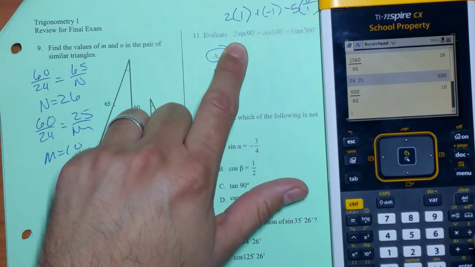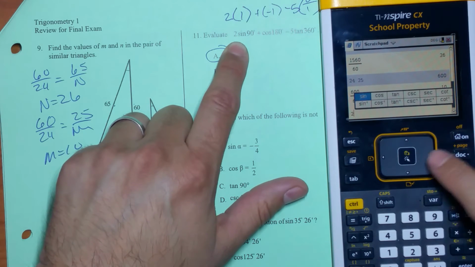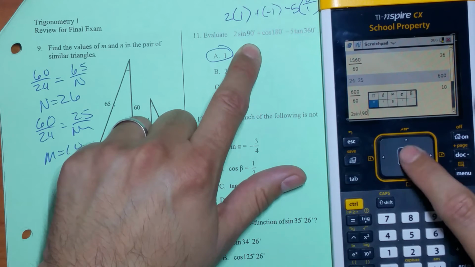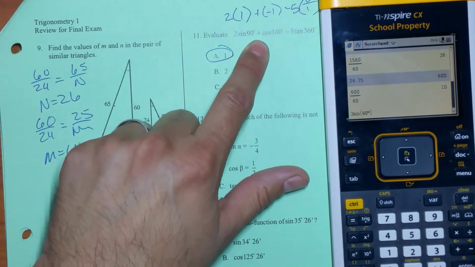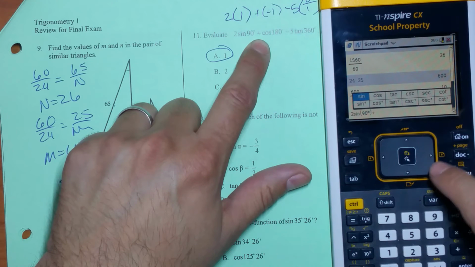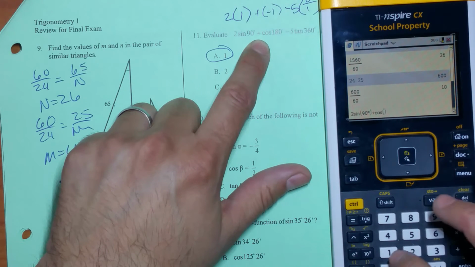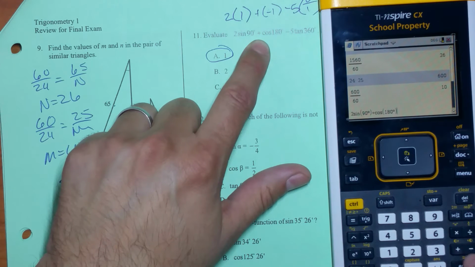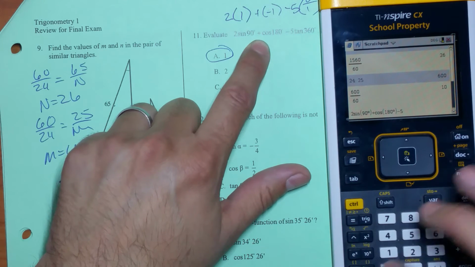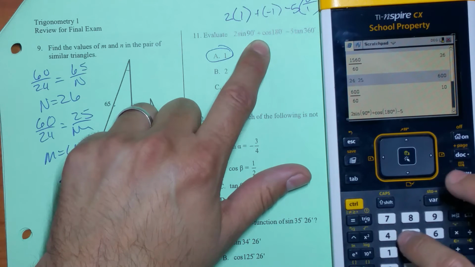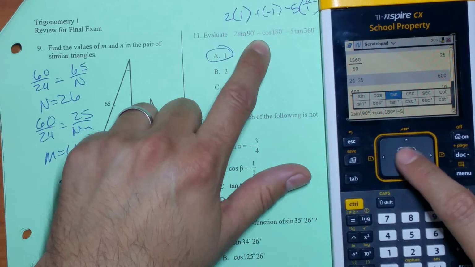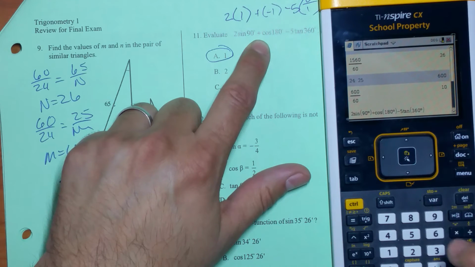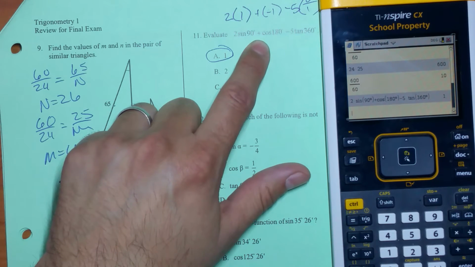Now, I'm going to show you how to do it on the calculator also. On the calculator, I'm going to have 2 sine 90 degrees, close, plus cosine 180 degrees, close, minus 5 tangent of 360 degrees, and hit enter.